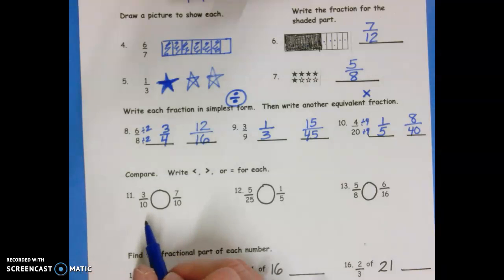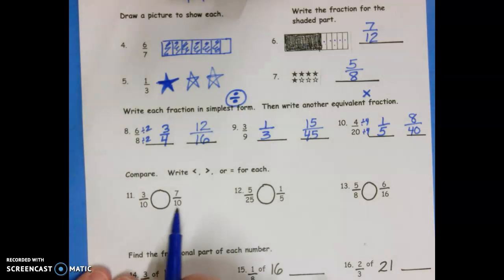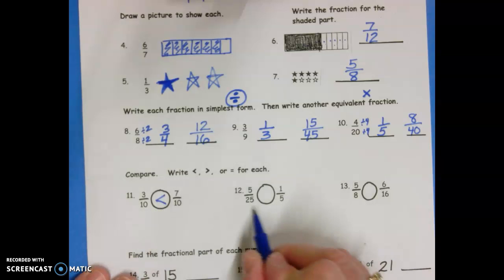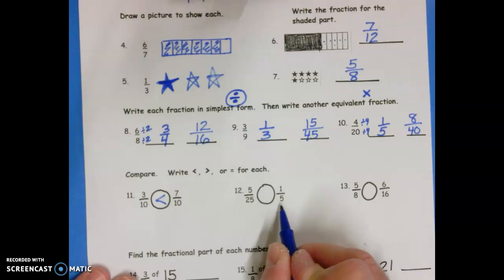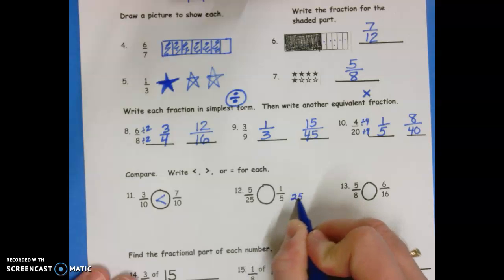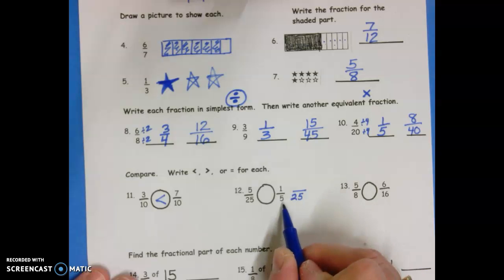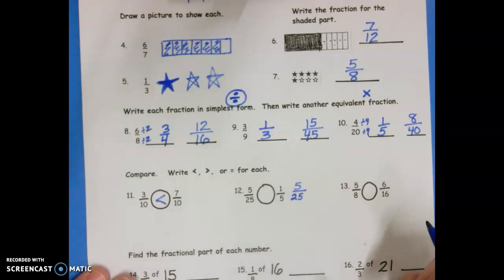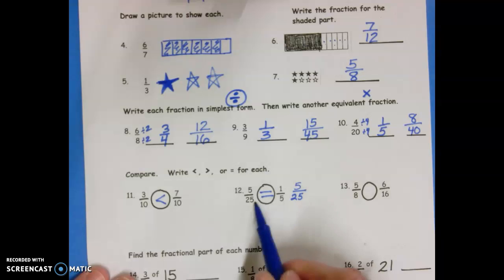Now, number 11 through 13, when you're asked to compare fractions, remember if we have the same size piece, more of them will be greater. But if our denominators don't match, you must take 10 seconds to rewrite the fraction into an equivalent denominator. You can do it so simply, and then you can see for sure. 5 times 5 is 25. 1 times 5 is 5. I've just made equivalent fractions, and now I will get it right by exactly seeing it. Don't guess on these.